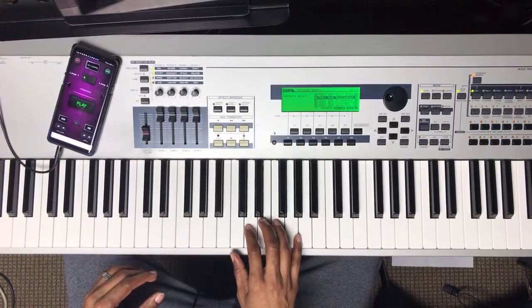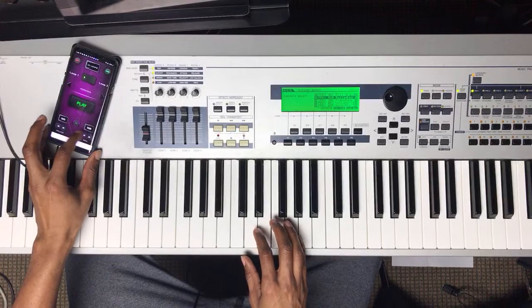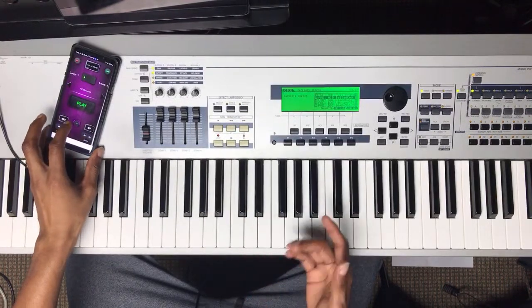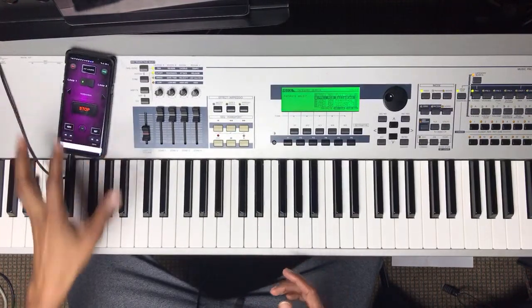Okay, so let's do that slowly, and I'll slow down this loop so we can practice that section with the lick and also with that little scale there.